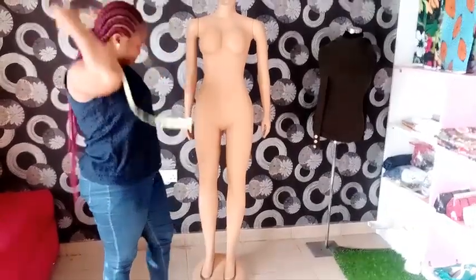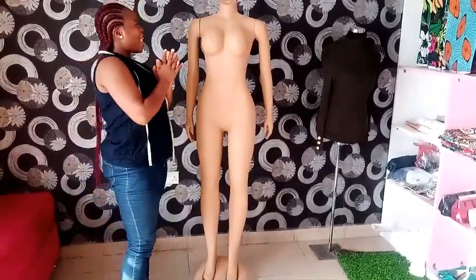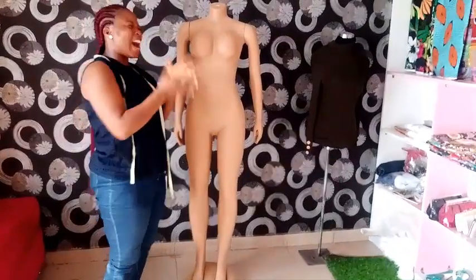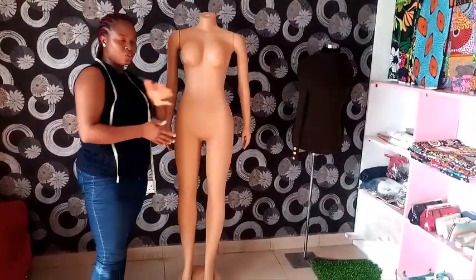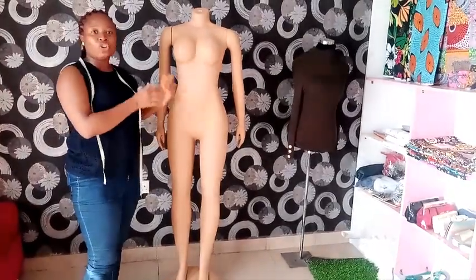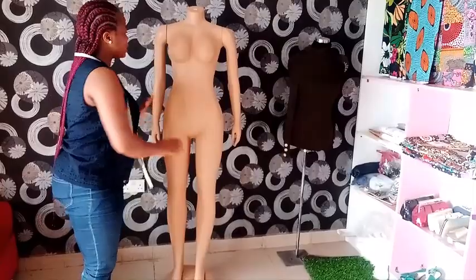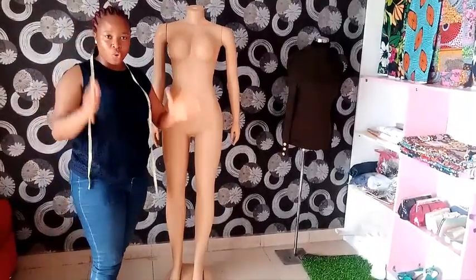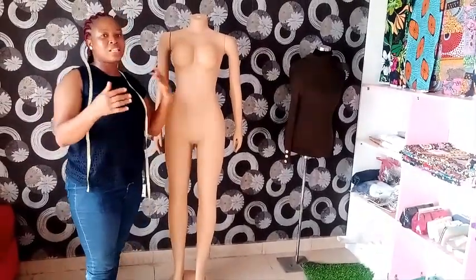So guys, with this, for beginners, you can actually start measurement with this. It will help you a lot. You can actually start measurement with this because these are the normal body basics you need to know and measure when you are taking for clients.